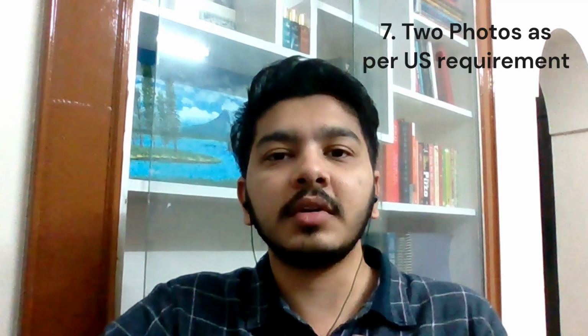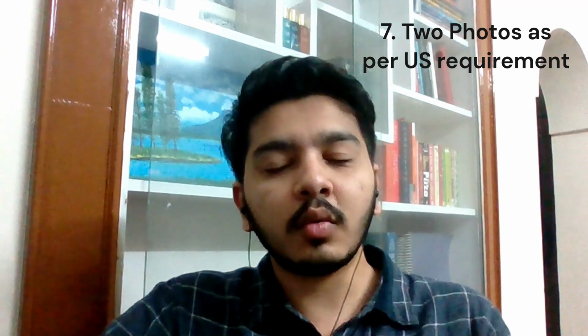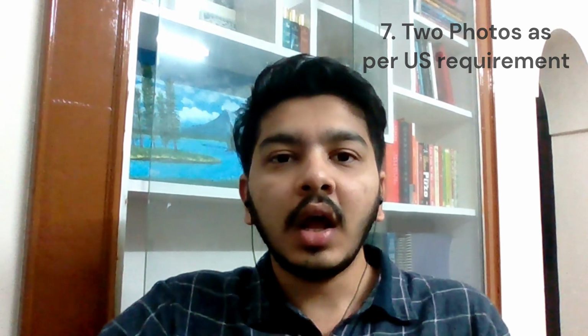And the last and another important thing that we have to give to the Dropbox is 2 photographs as per the US requirements. Yes, make the statement very clear: as per the US requirements. I've seen a lot of people missing this, not matching up to the US requirements and being sent back.